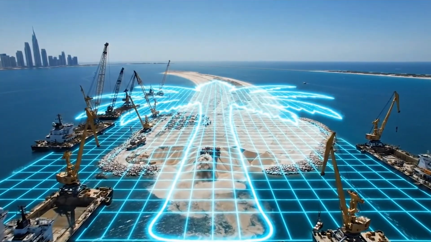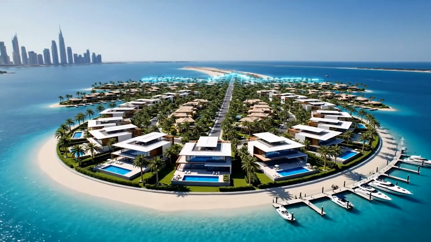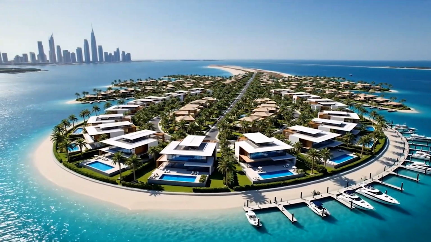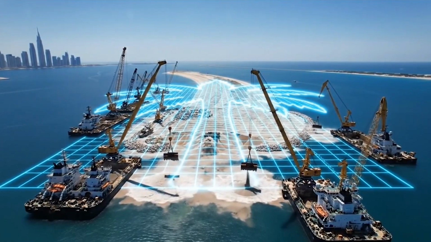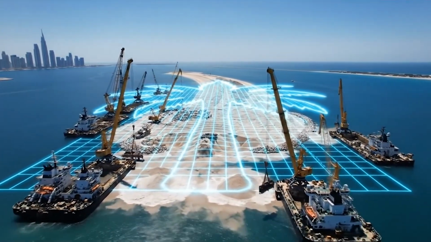First occupiable structures. Completed villas stand ready for use. Services remain active and stable. Livability is evident. Continuous development. Construction continues deeper into remaining plots. Patterns repeat with consistency. The palm fills out.